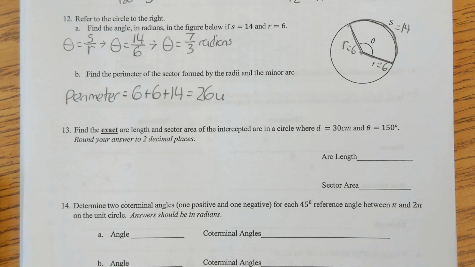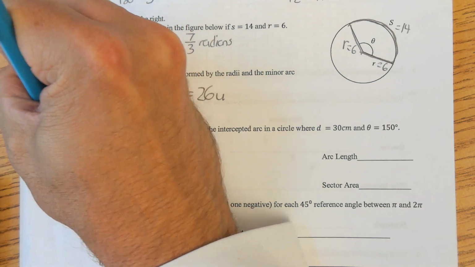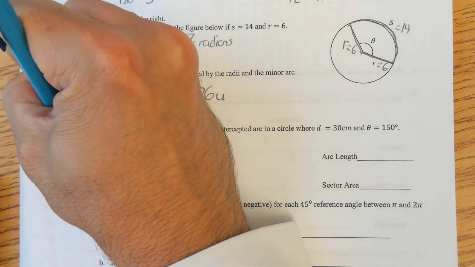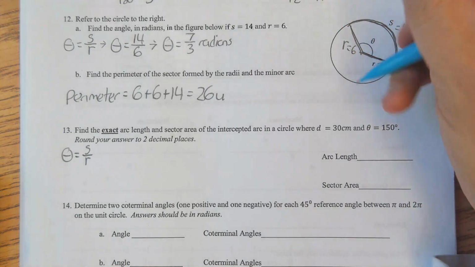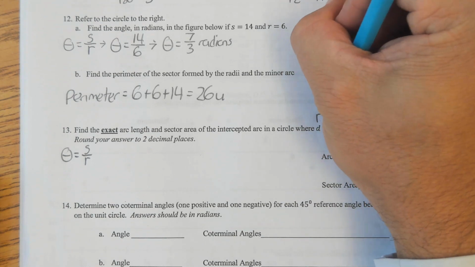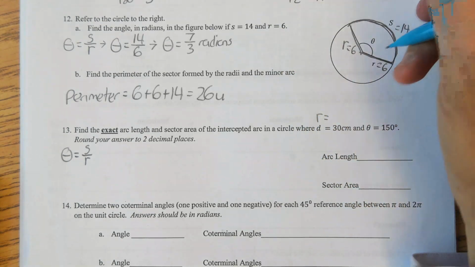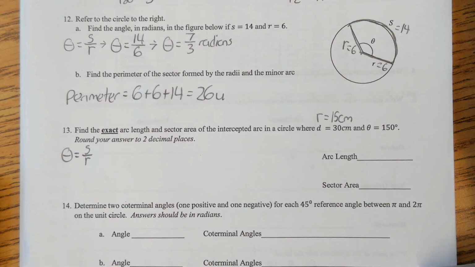Find the exact arc length and sector area of the intercepted arc in the circle. So again, we're trying to do arc length first here. We're trying to find S. So there's our formula, theta equals S over R. Currently, as constructed, I don't have R. We do have the diameter. So if the diameter is 30, the radius is half that. So the radius is 15 centimeters.